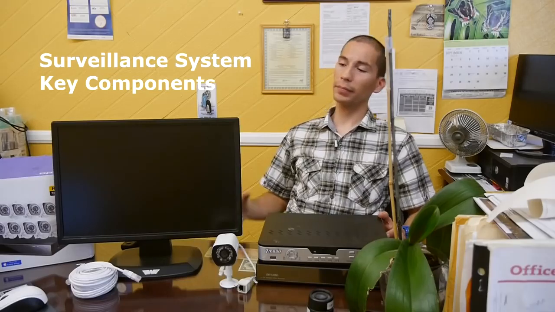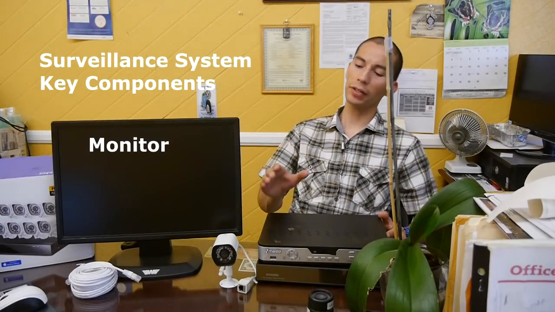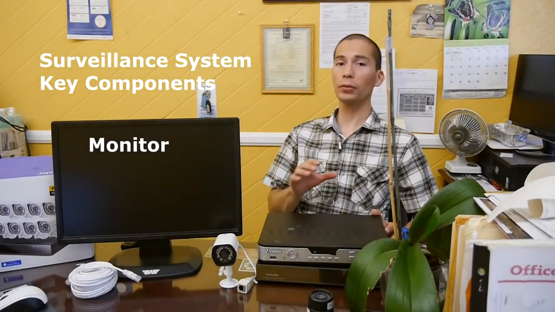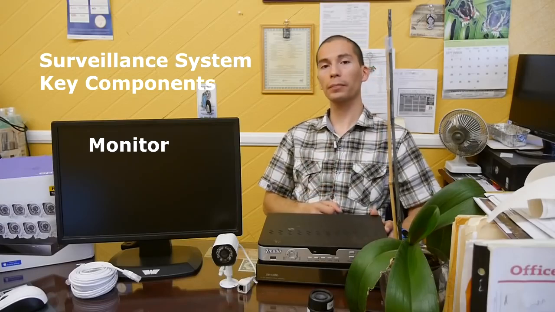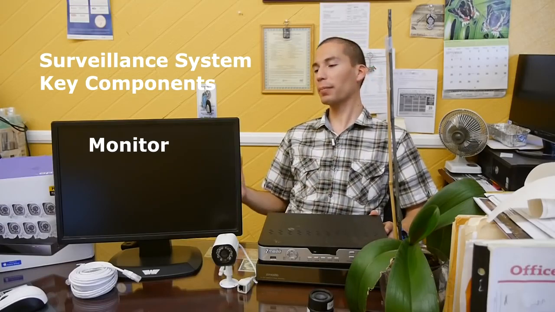The next major component to your surveillance system is a monitor, so you can watch live video streams coming from your cameras and also watch recorded video from your video recorder. There's not really anything special about a monitor, as you can use just about any PC monitor with your video recorder, just as long as your monitor has the same connections as your video recorder.